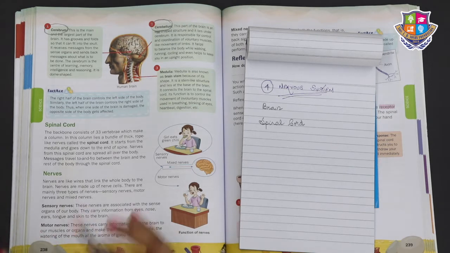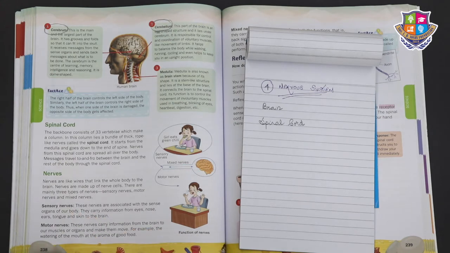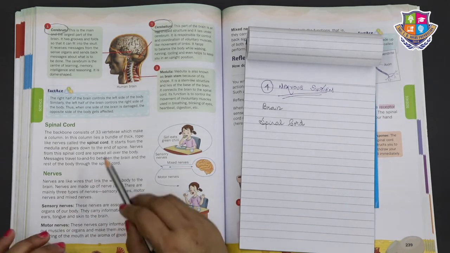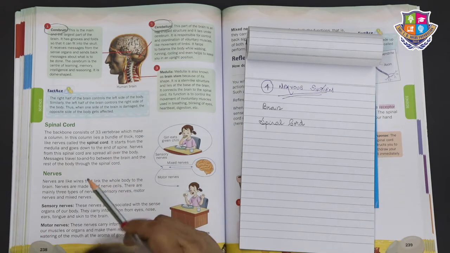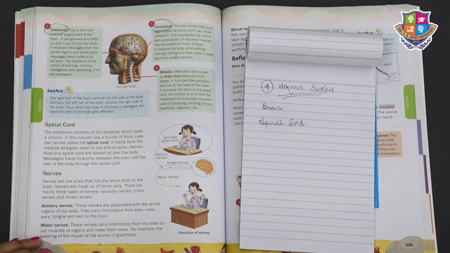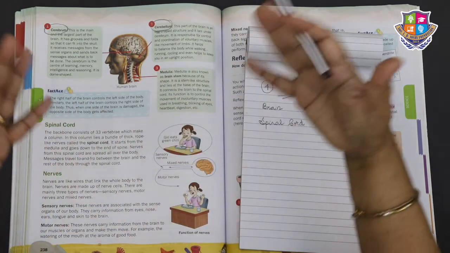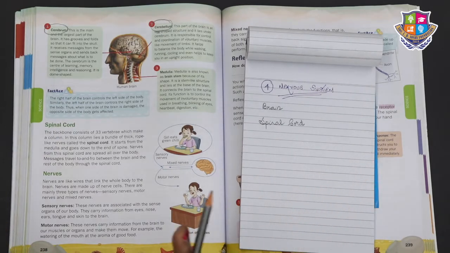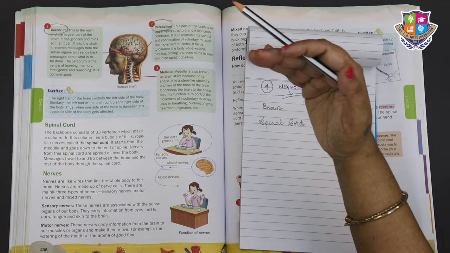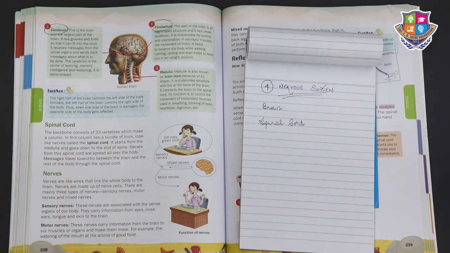All right. The backbone consists of 33 vertebrae which make a column. In this column lies a bundle of thick rope-like nerves called the spinal cord. It starts from the medulla and goes down to the end of the spine. Nerves from the spinal cord are spread all over the body. Messages travel to and fro between the brain and the rest of the body through the spinal cord.